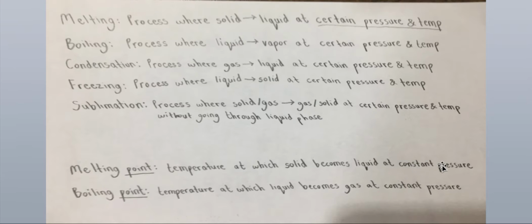And do we have a certain pressure and temperature? No more. We have the word constant pressure, because this is the temperature. So it's not a process that's taking place at a certain temperature. This is indeed the temperature. The same thing with boiling point. Boiling point, like boiling, is the temperature at which a liquid becomes a gas at a constant pressure.